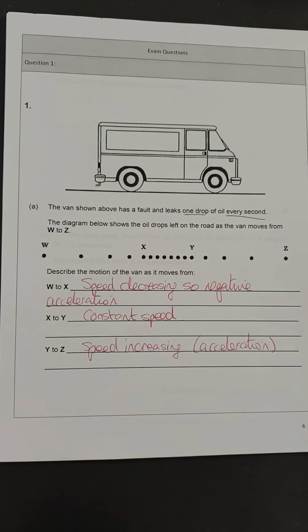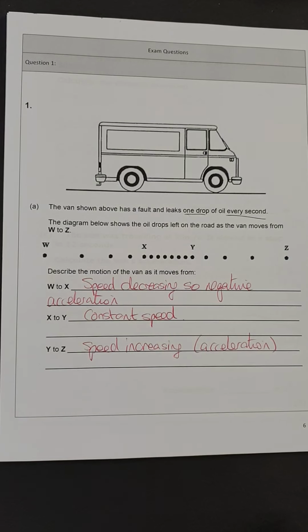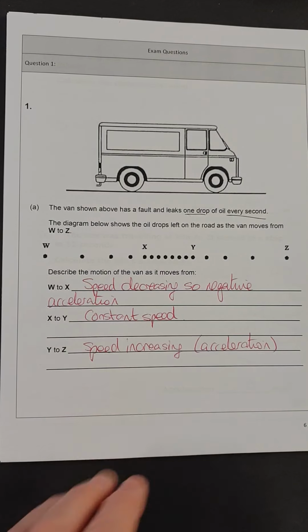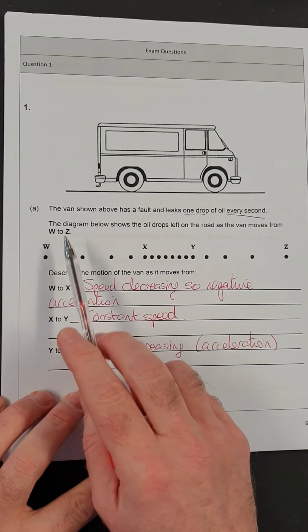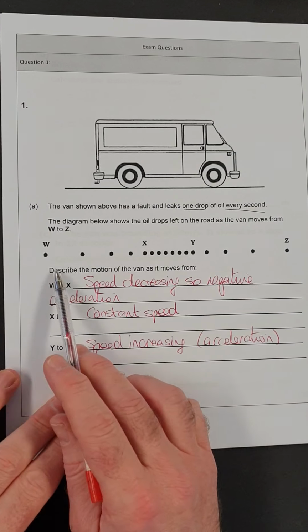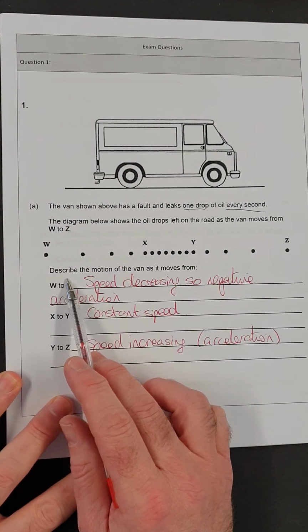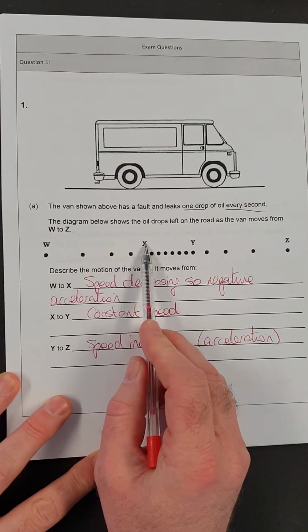So the next question is about acceleration, and we see this little scenario where there's a van and it's dropping 1 drop of oil every second. And it says the diagram shows the oil drops left on the road. So it asks us to describe the motion of the van in these 3 situations. So between W and X.